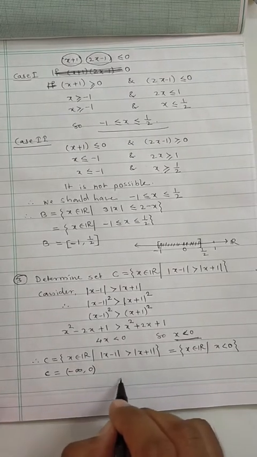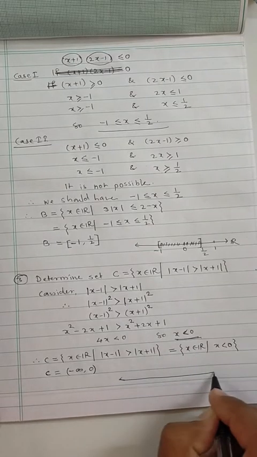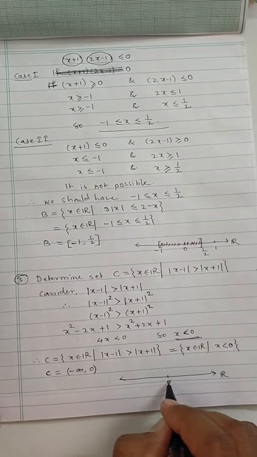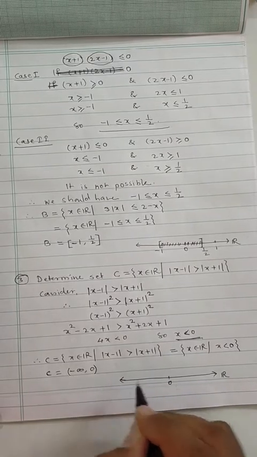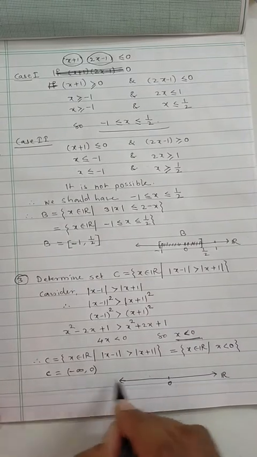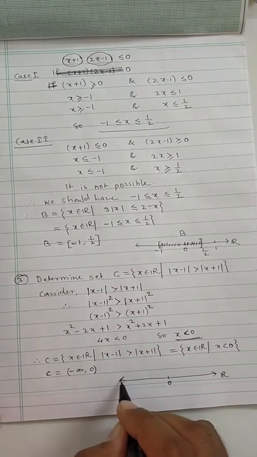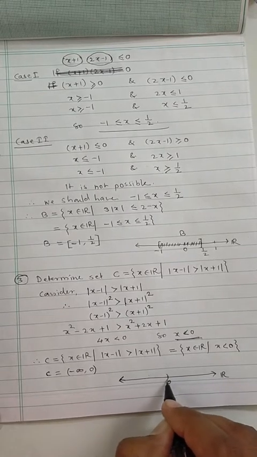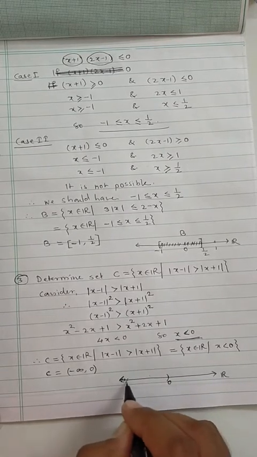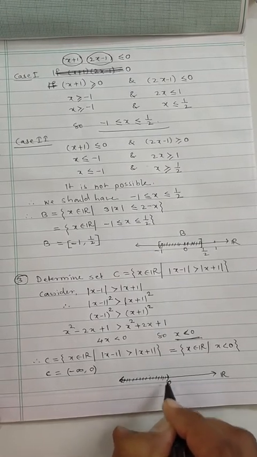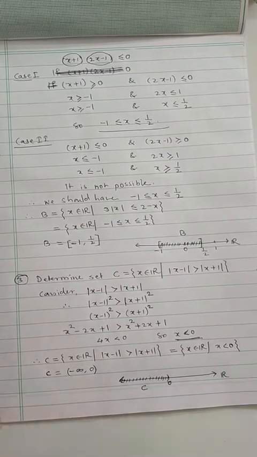And if we want to draw it on the real line, so if it is 0, so what are the real numbers? This is set B here, and so the set C should be all the real numbers from minus infinity to 0, but 0 should not be included. So open bracket at 0, and it should have all the real numbers below 0.